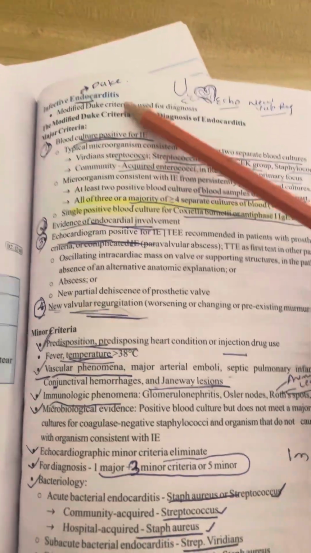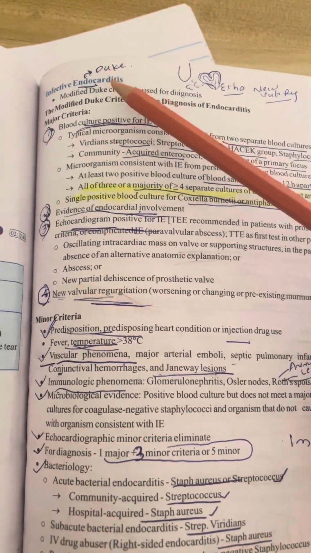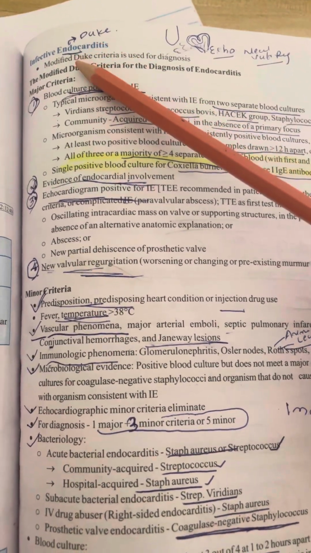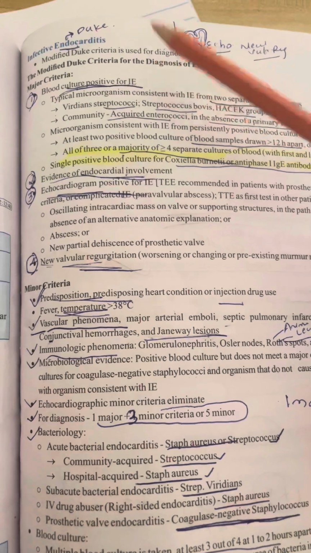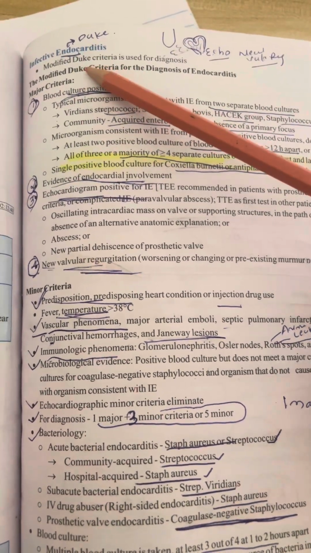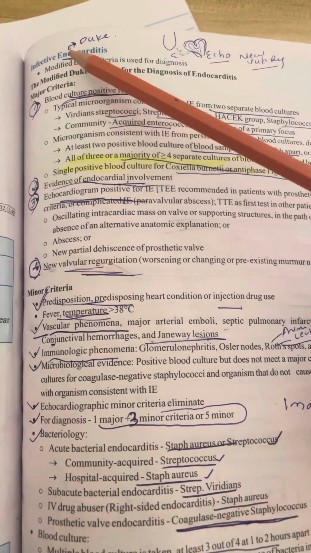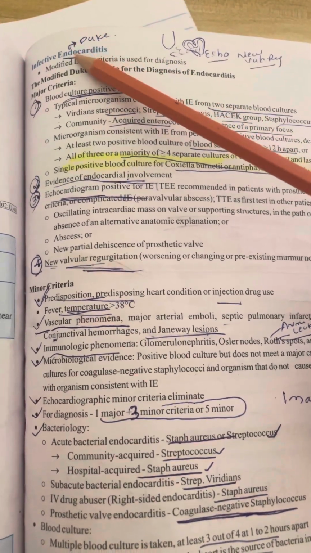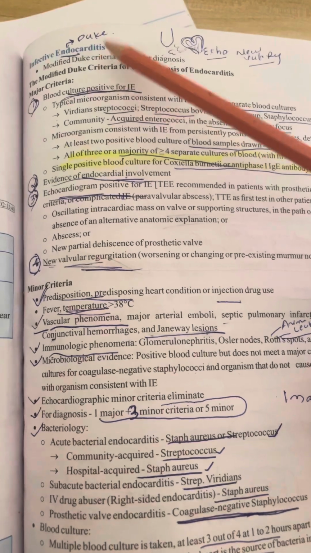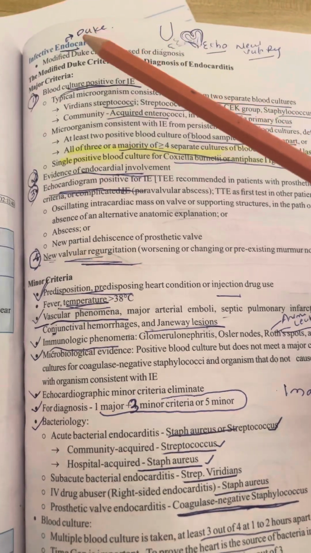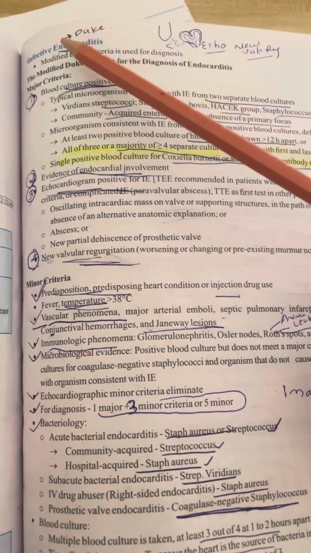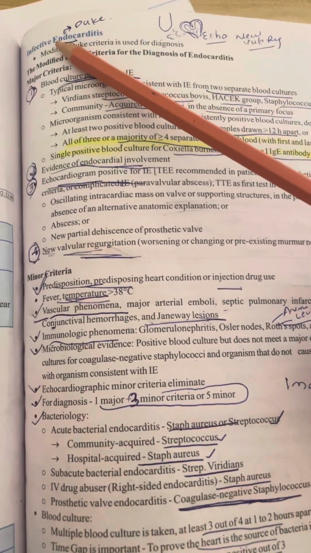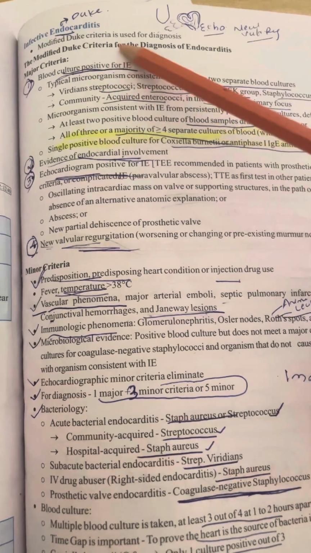Today we can discuss infective endocarditis. For the diagnosis of infective endocarditis, there is a criteria called the modified Duke's criteria. We can remember this criteria from the word endocarditis. We can take this D. Remember this word endocarditis when we study infective endocarditis. From this T we can remember Duke's criteria. So for infective endocarditis, the criteria is Duke's criteria.